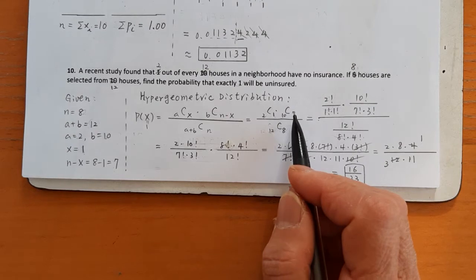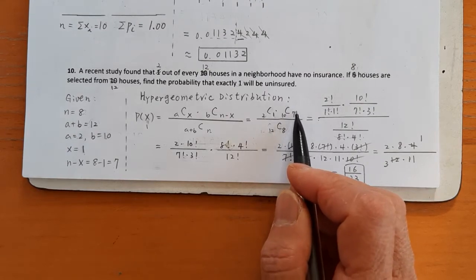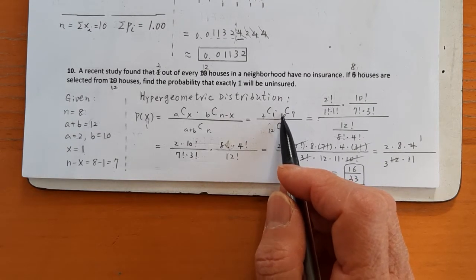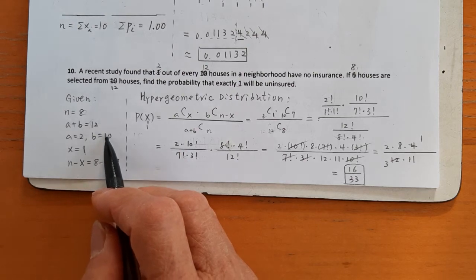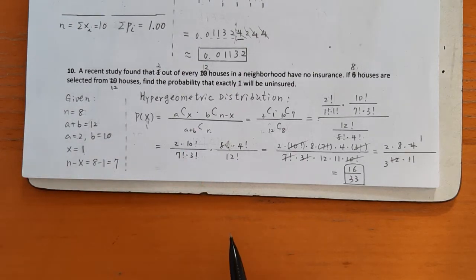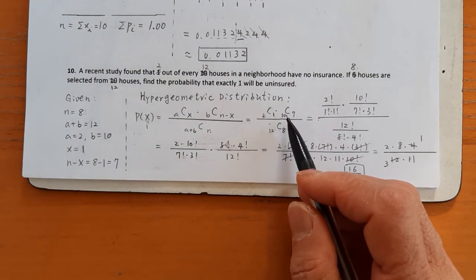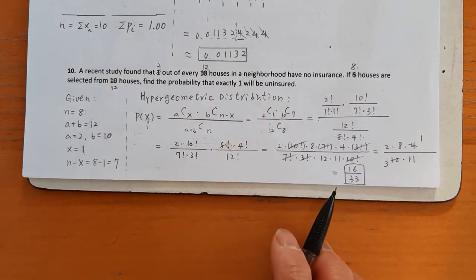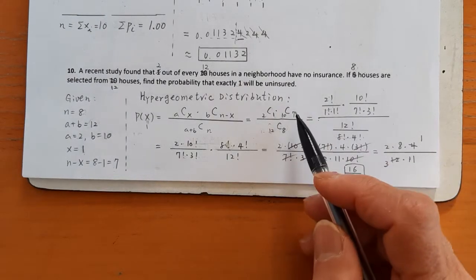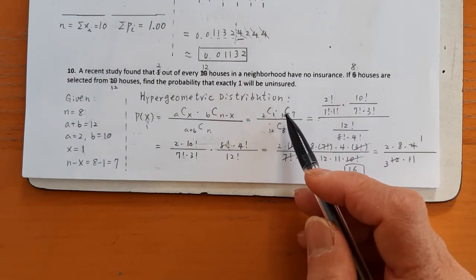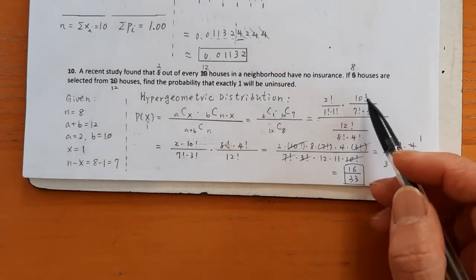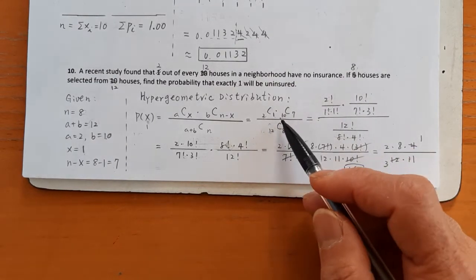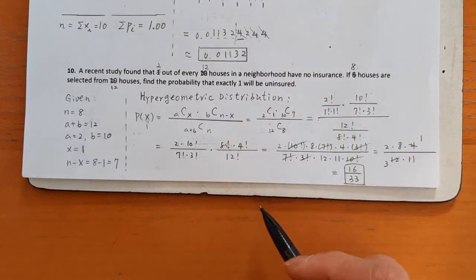Those remaining 7 houses need to come from the 10 houses that have insurance. So you take 7 houses from 10, C 10 take 7, which equals 10 factorial over 7 factorial times 10 minus 7, which is 3 factorial.